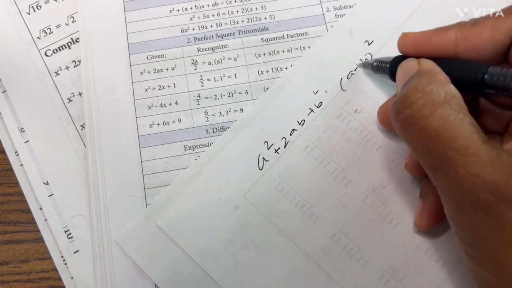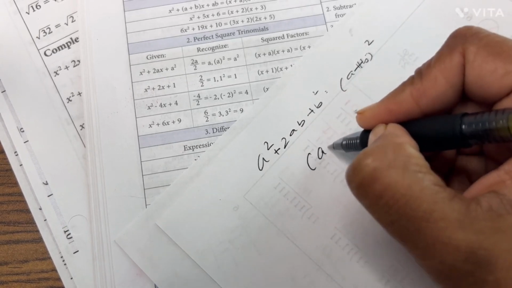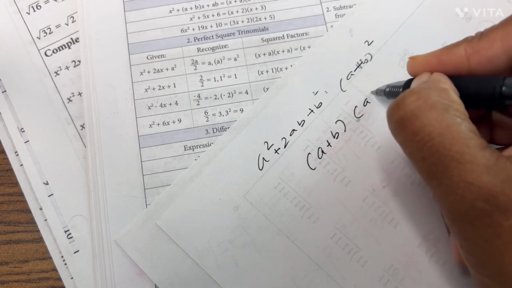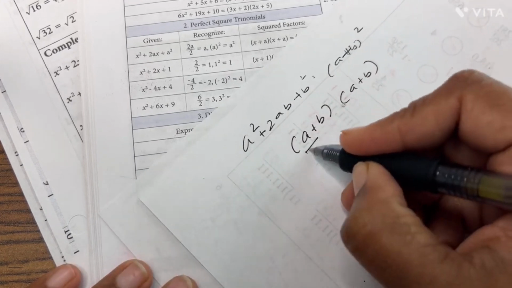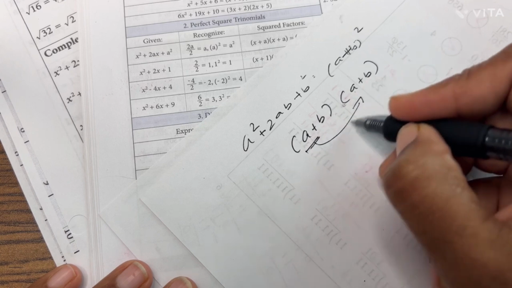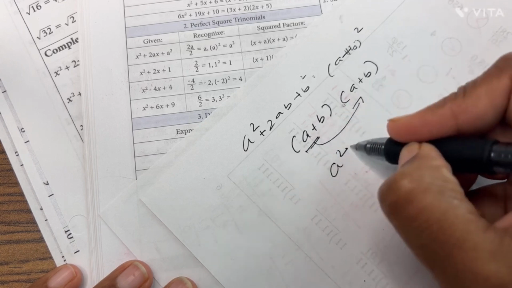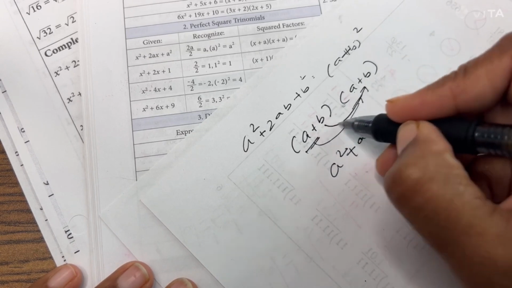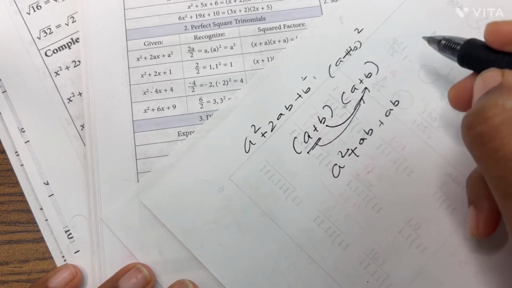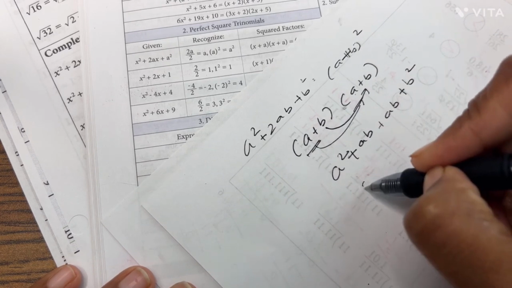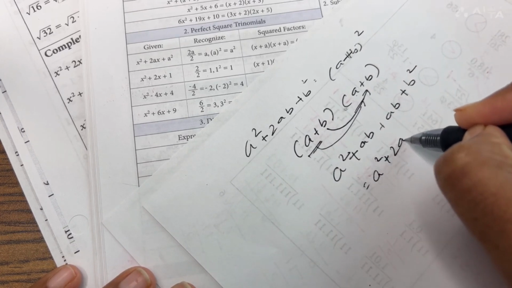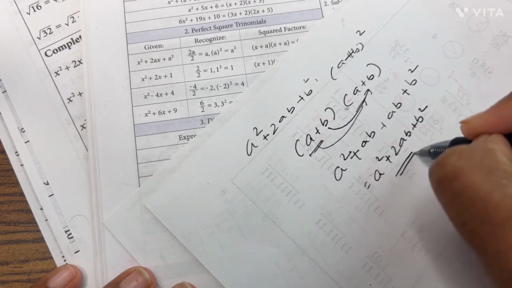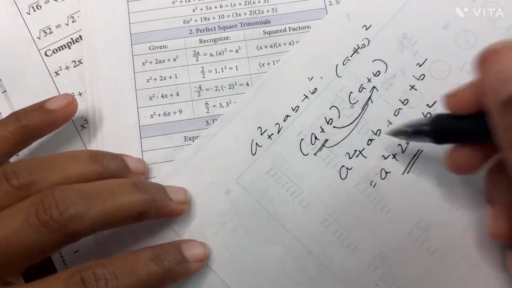Okay, so how they get that is you take a plus b and then you multiply it with another a plus b. So first you take the first term and multiply it with both the terms. So a times a is a squared, a times b is ab. Then you take b and you multiply it with both the terms. B times a is again ab or ba, plus b squared. So you're left with a squared plus 2ab plus b squared. So that's how they get this equation.